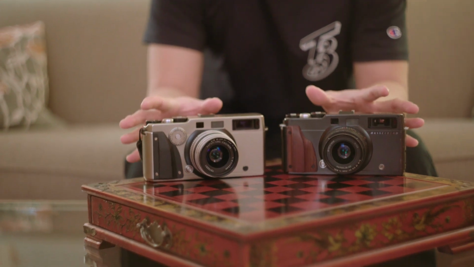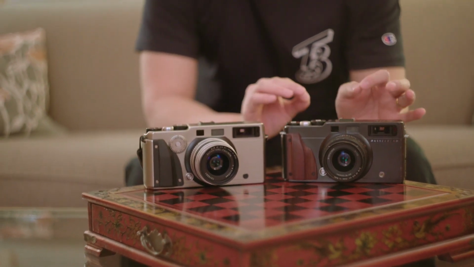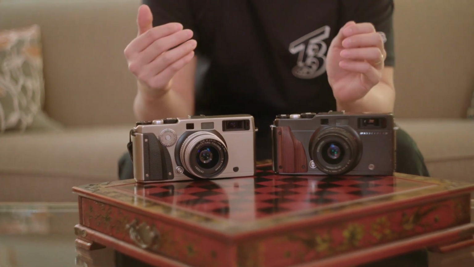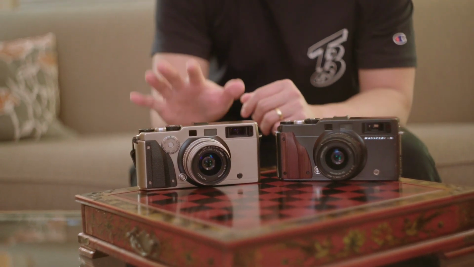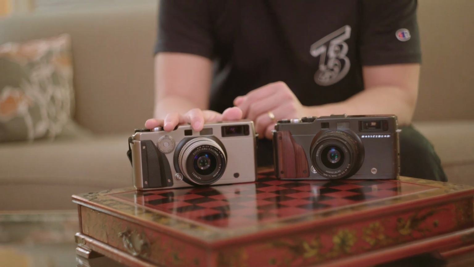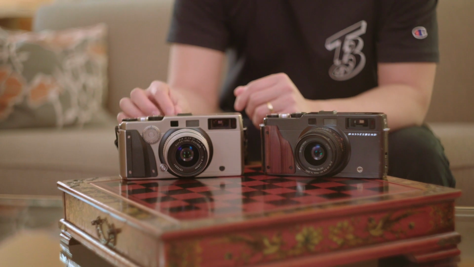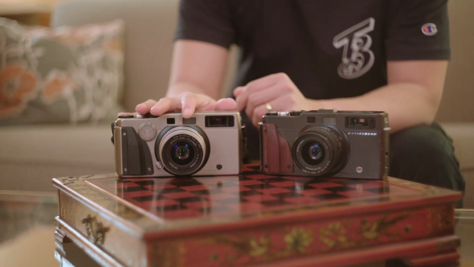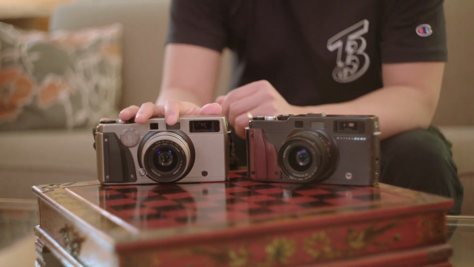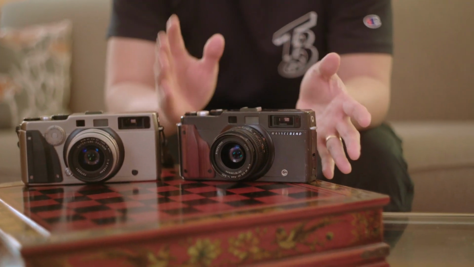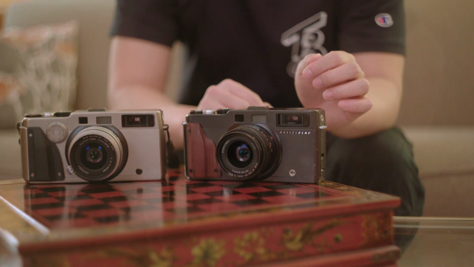So this last difference may only affect a very small percentage of you guys, in that if you shoot infrared film, then there was a problem on the original TX-1 in that the data imprint that it would leave on your film caused the film to fog up if you're using IR. They fixed this issue in the XPan 2, so if you're an IR shooter, then definitely go for the XPan 2.